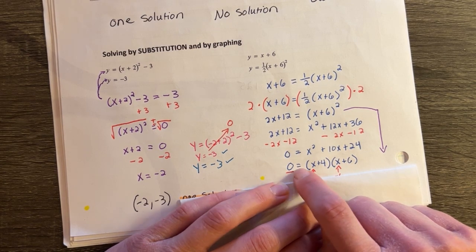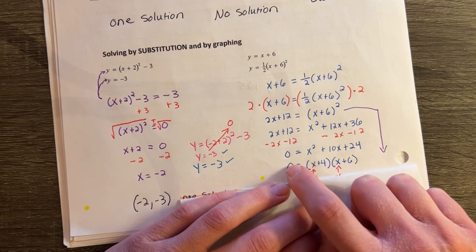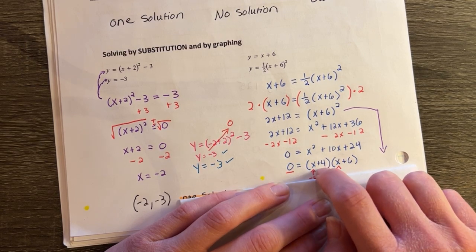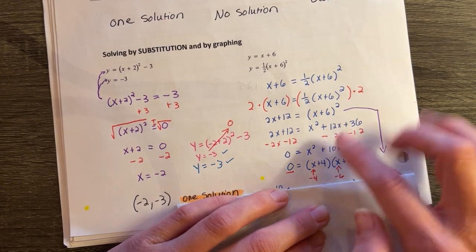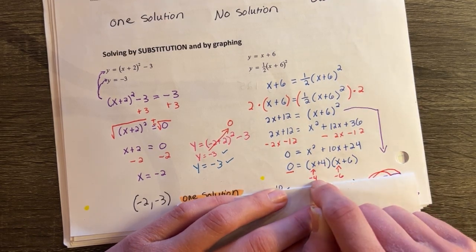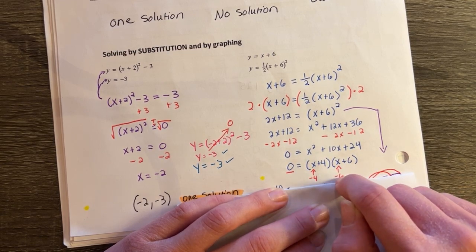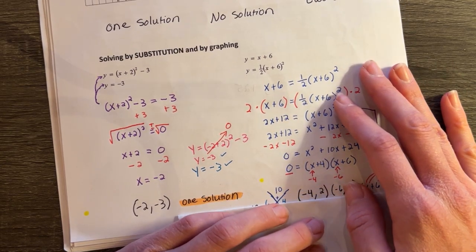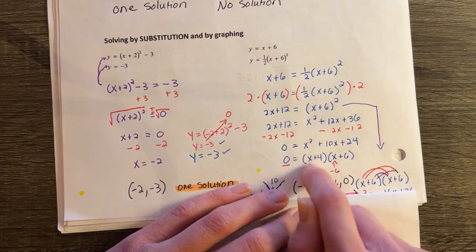Now I have 0 is equal to x plus 4 times x plus 6. Well, for this to equal 0, I need either this to equal 0 or this to equal 0. When this is equal to 0, I have negative 4 as my x value. For this to be 0, my x value is negative 6. So my solutions are negative 4 here.